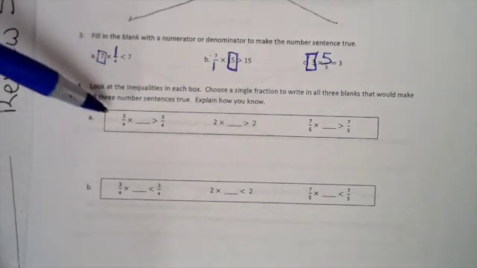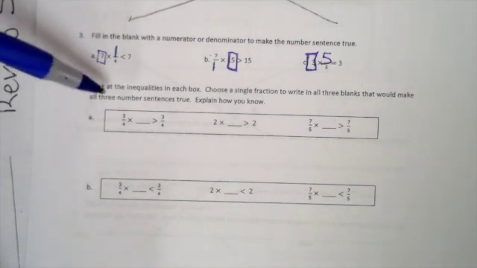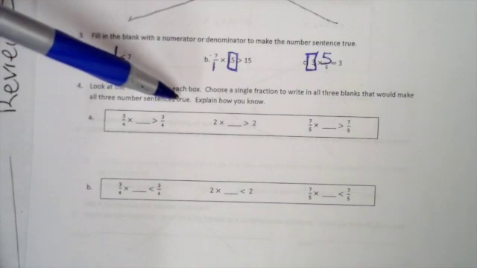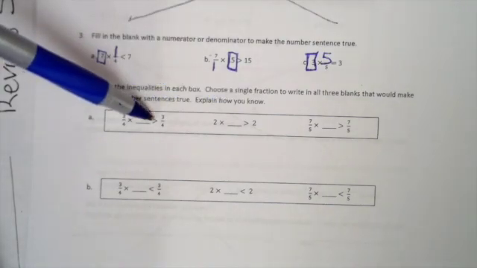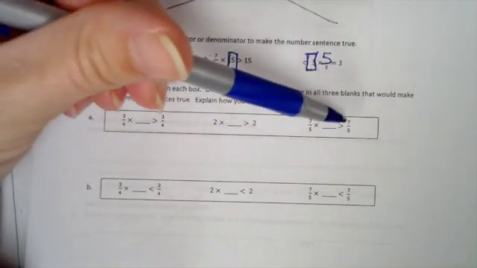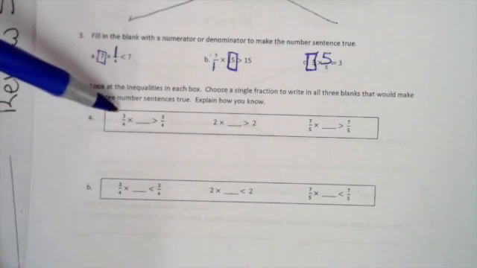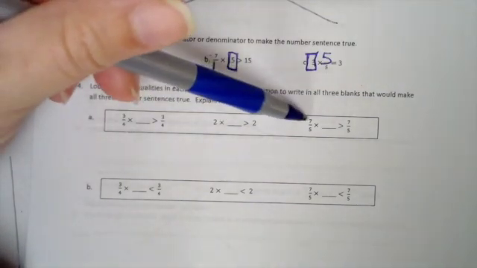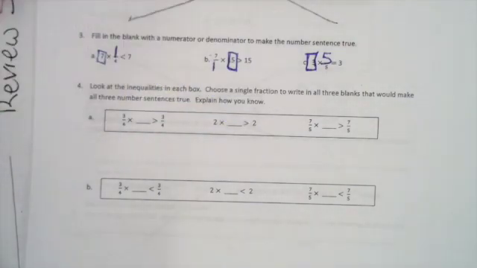All right, look at the inequalities in each box. Choose a single fraction to write in all 3 blanks that would make all 3 number sentences true. Explain how you know. So, if I look, my sign is greater, greater, greater. So in order to make this greater than 3/4, this greater than 2, and this greater than 7/5, my scaling factor has to be greater than 1.